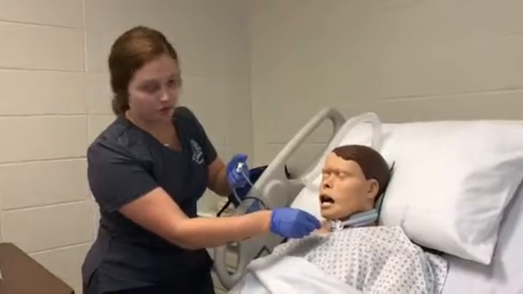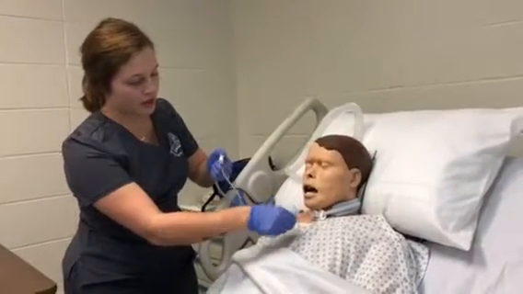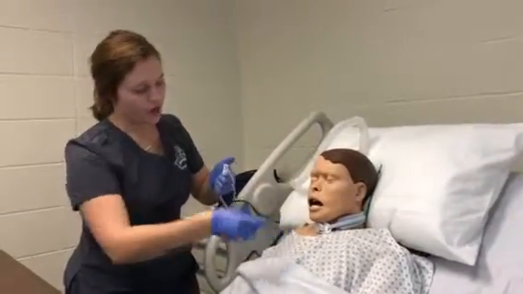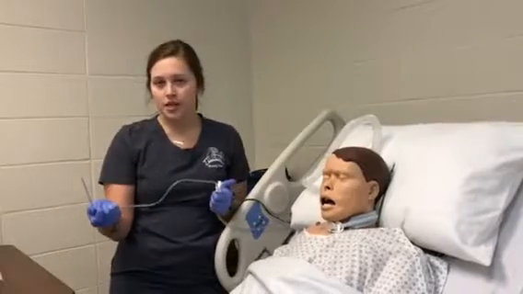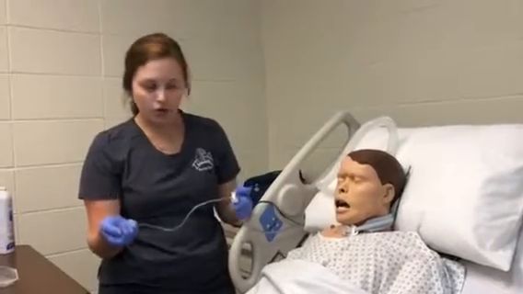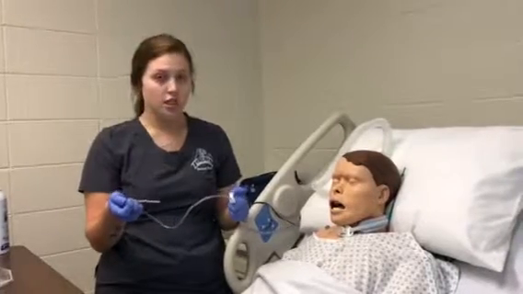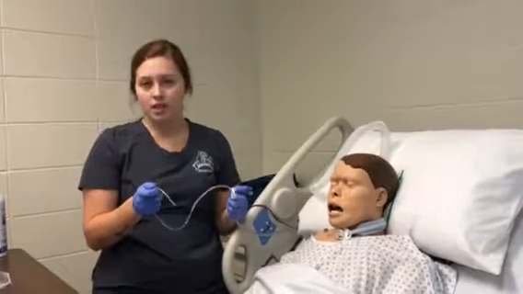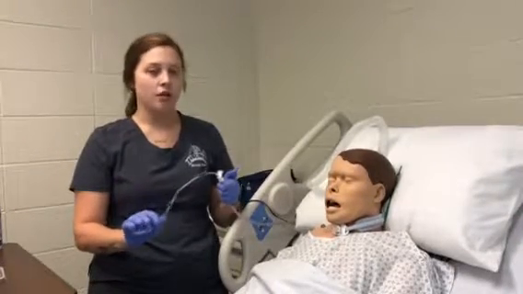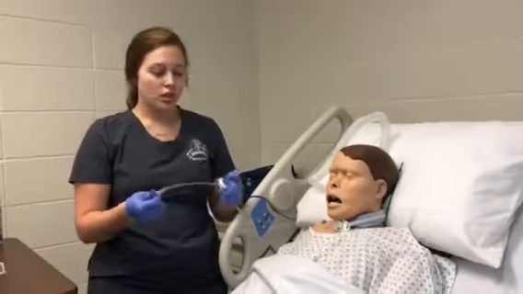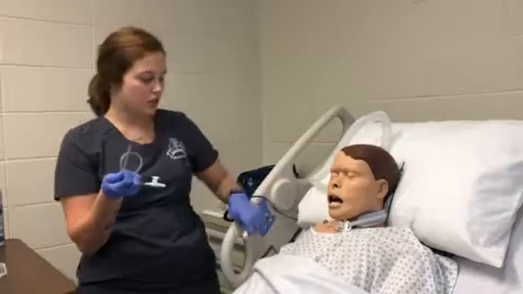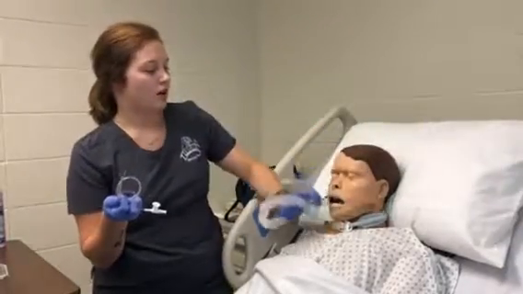Okay, and now when we suction out, we're going to intermittently suction and twist. And that should take 15 seconds or less by the time you go in and you come out. He didn't get a whole lot out, so we're done with suctioning at this point. If you need to suction more, that just depends on the amount of drainage you get out and the appearance of your patient. We're done with this. I'm going to go ahead and remove this and put it in the trash and put the oxygen back on my patient.